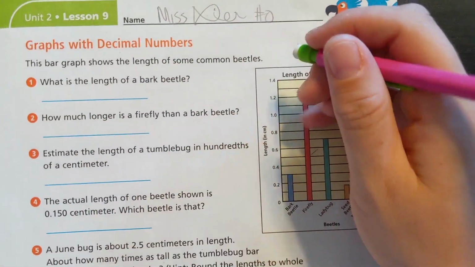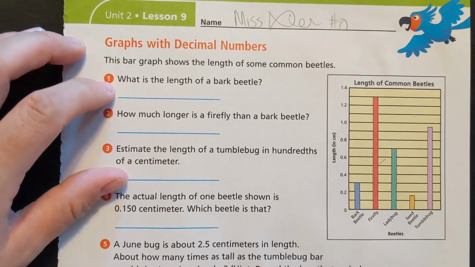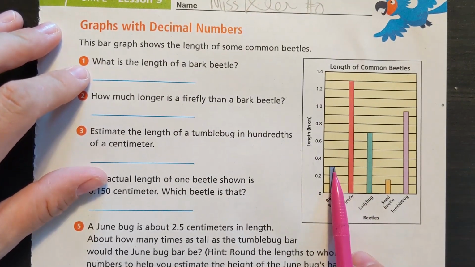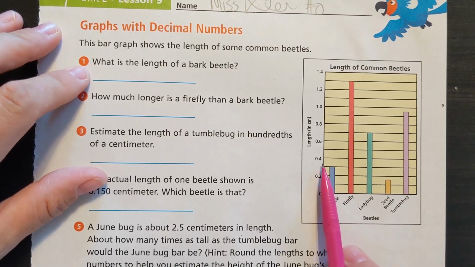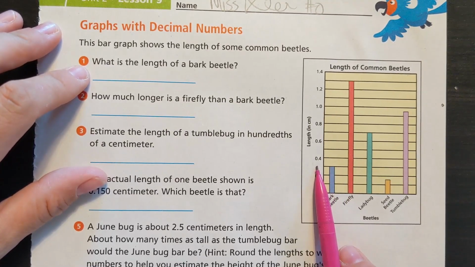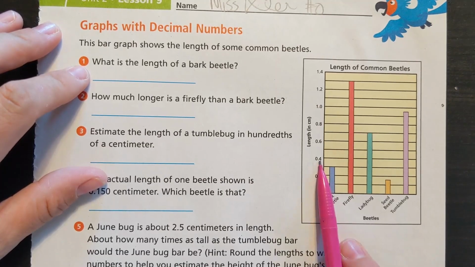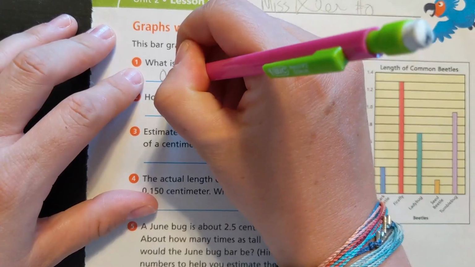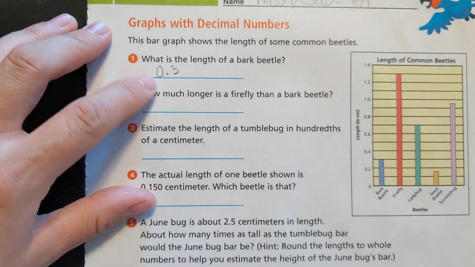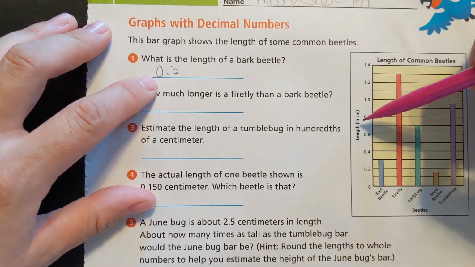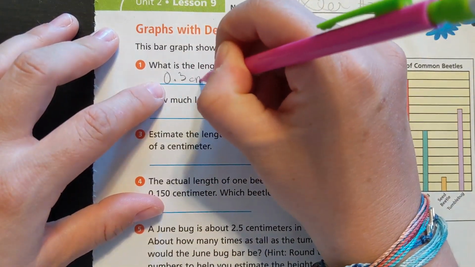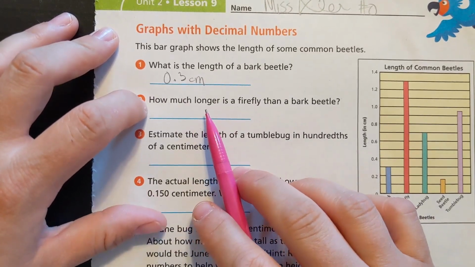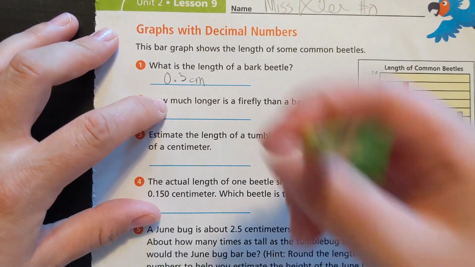Let's answer number 1. What is the length of a bark beetle? Find a bark beetle. Go up. It's exactly in between 0.2 and 0.4. And what decimal number is between 2/10 and 4/10? 3/10. So the answer is 0.3. But then we need to put measurements, and it's in centimeters. 0.3 centimeters.